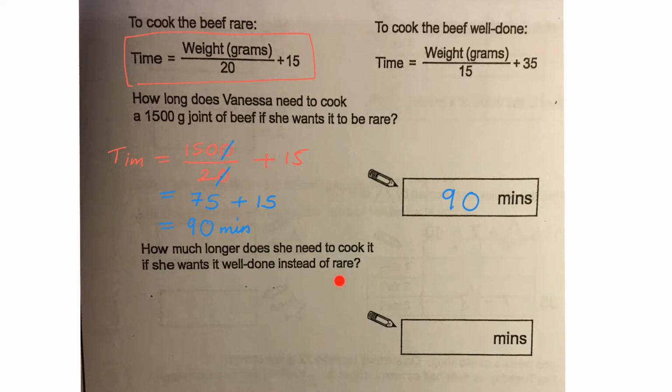Now the next question is, how much longer does she need to cook it if she wants it well done instead of rare? So what they're asking you here is that she has cooked the beef for 90 minutes already to cook it rare. How much longer does she need to cook the beef on top of the 90 minutes so that it is cooked well done? Now, what you need to do here is, first of all, work out how long it would take to cook the beef well done with this formula here.